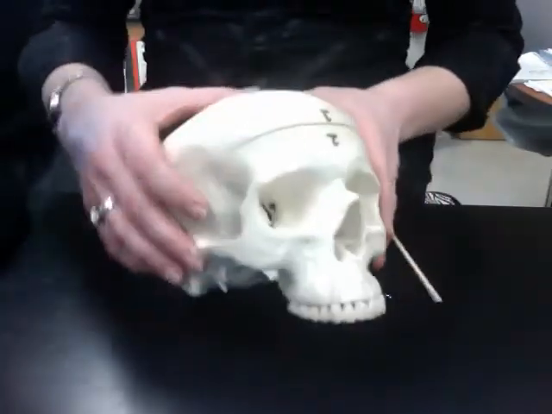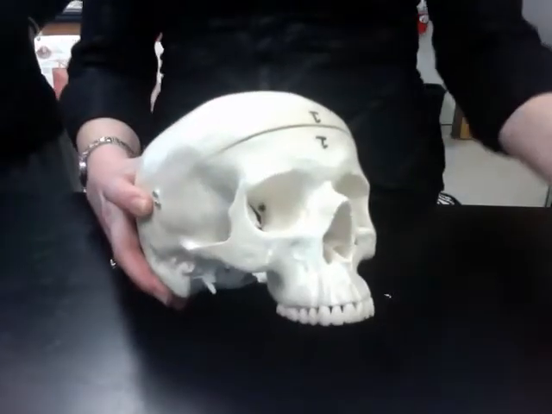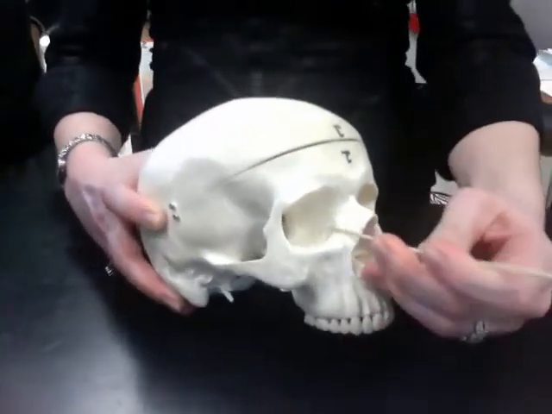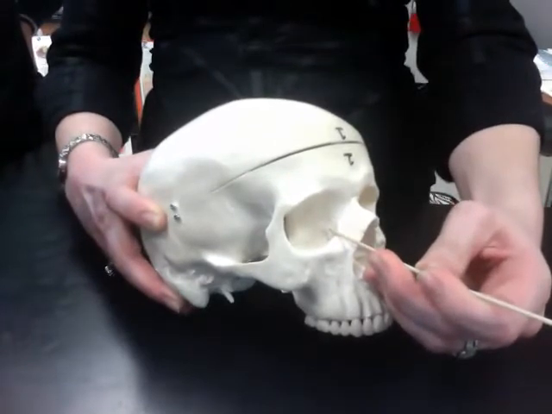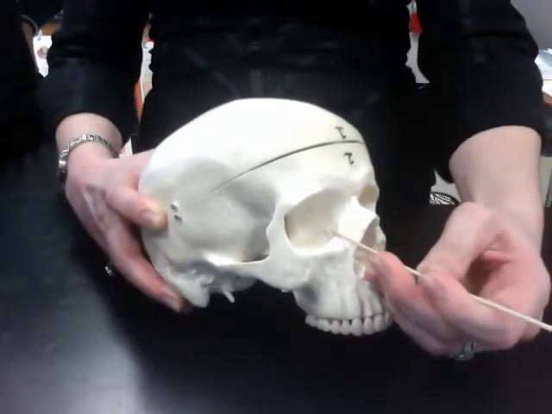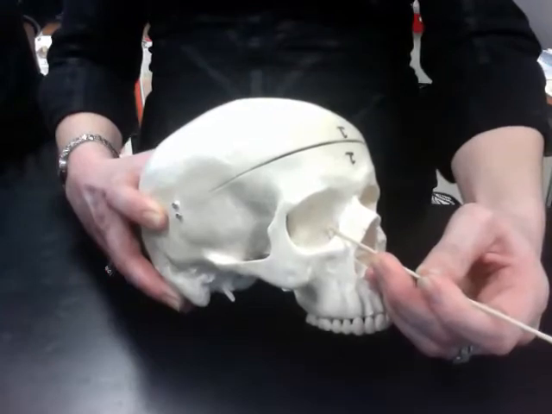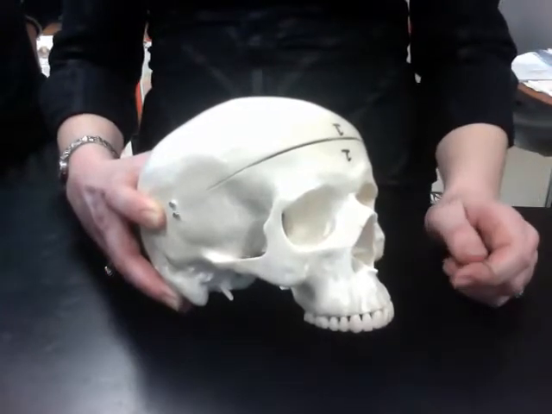You can also see the lacrimal bone. You can see the hole in that little divot, just that one small area would be considered lacrimal bone. And that completes the facial bones.